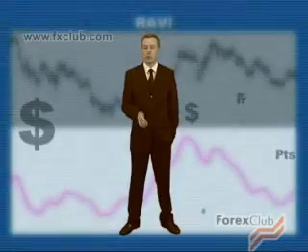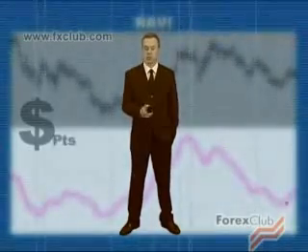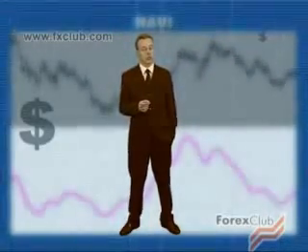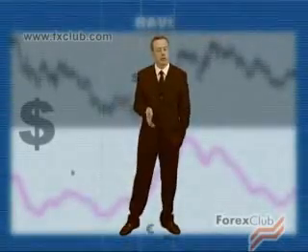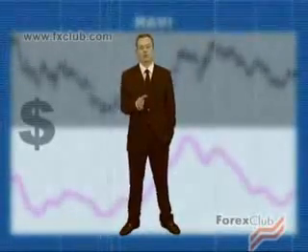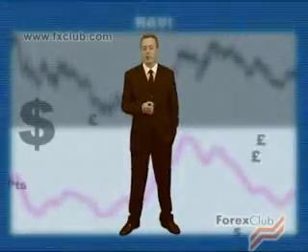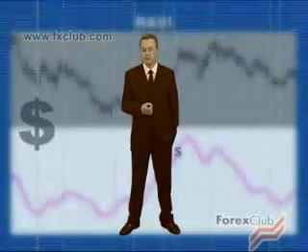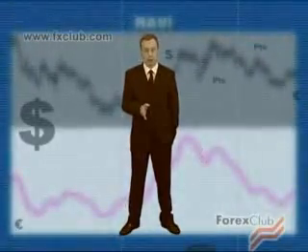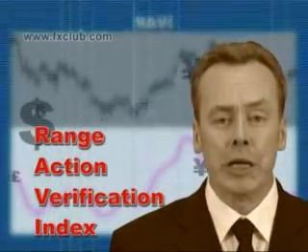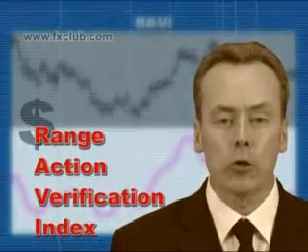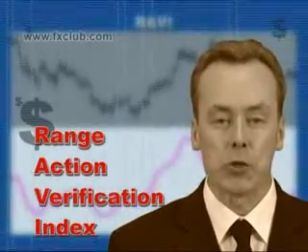Variously described as an inventor, a scientist and a respected trading systems developer, Tushar Chand decided to take the potential of the price oscillator and develop it into a much more reliable trend indicator. He came up with RAVI. This stands for Range Action Verification Indicator. It looks very similar to price oscillator, but it is in fact rather different.